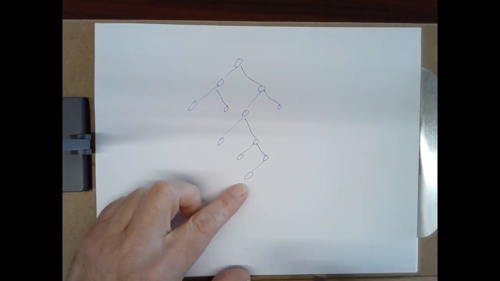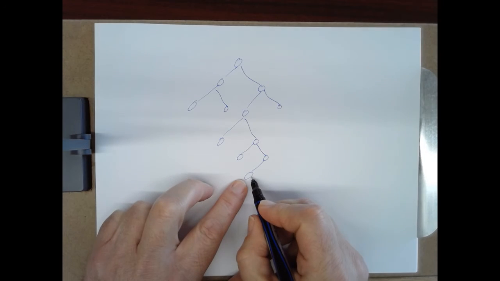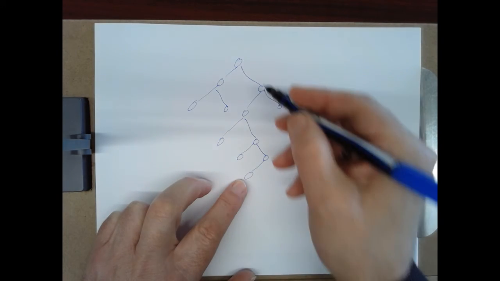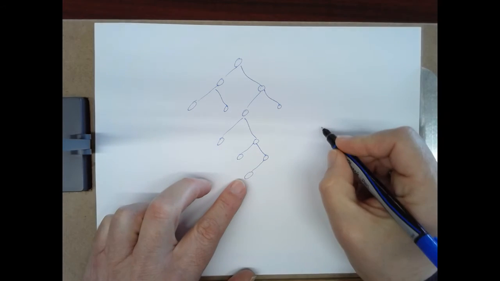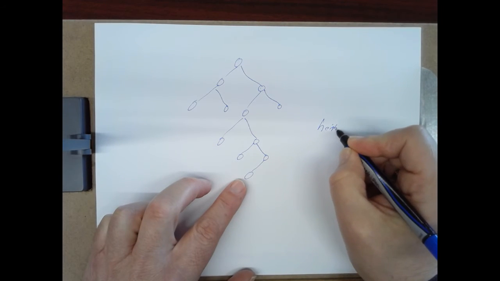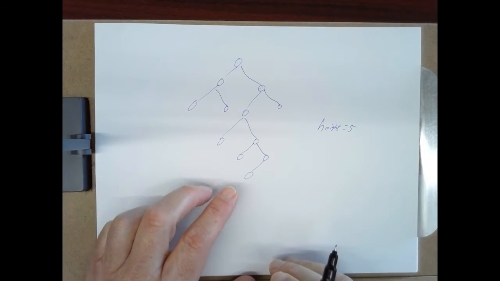Somehow we've got to know that this is the deepest node, and we've got to calculate its depth, which is 1, 2, 3, 4, 5, and say the height equals 5.